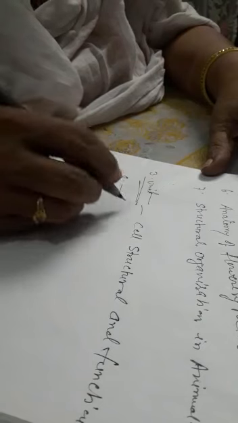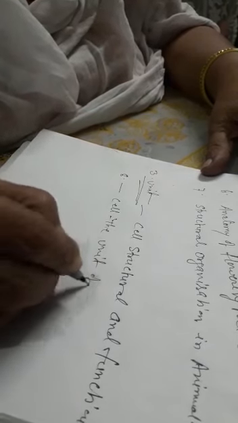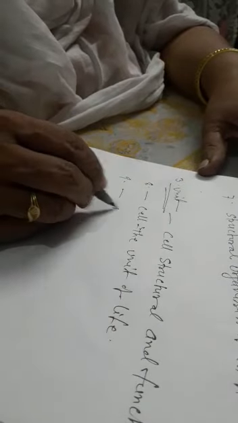First chapter, chapter 8, is cell, the unit of life. Second, chapter 9, is biomolecules.